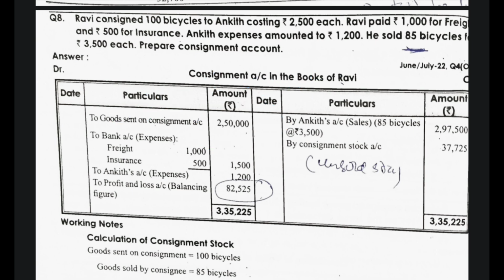Now, whenever there is a consigner, there are two persons, Ravi and Ankit. Ravi is the consigner, the owner of the goods. Ankit is the agent, the consignee in this problem. The expenses relating to the consigner, we have to write to bank. Any transactions relating to the consignee, we have to write his name.